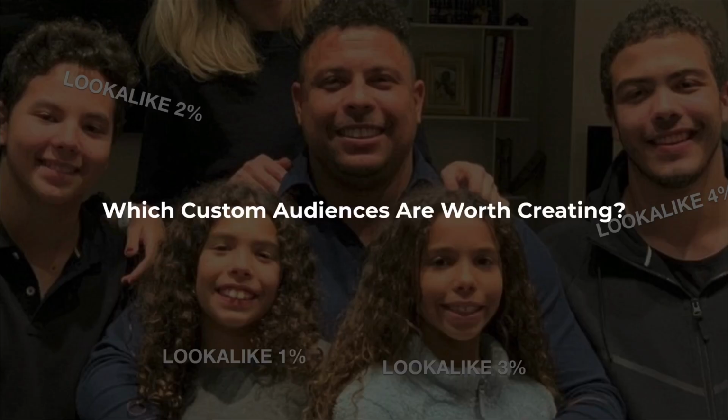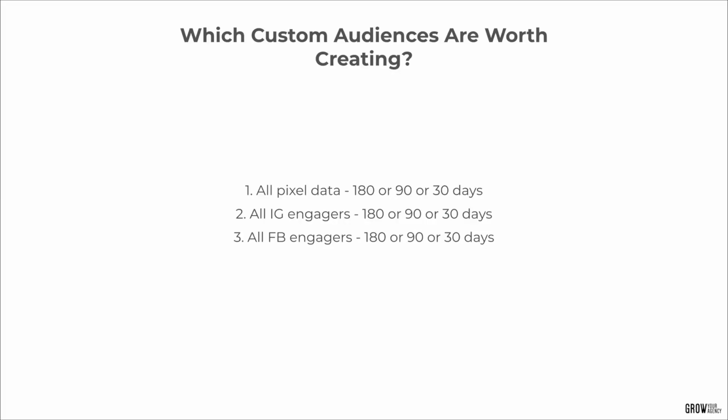Now, let's talk about which custom audiences are worth creating, because as explained in the module, which I think I called how many of which, campaign structure, something like that. Yeah, I think. Anyways, our approach to retargeting is very straightforward, and we will only have 2 or 3 ad sets. So for the most part, these are really the 3 custom audiences that we use.